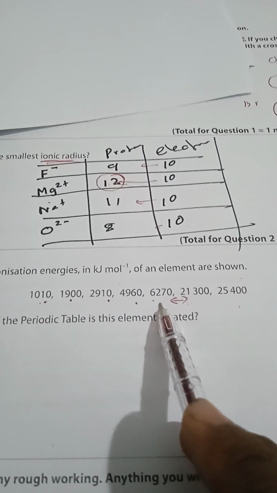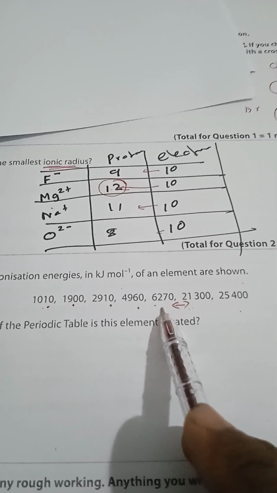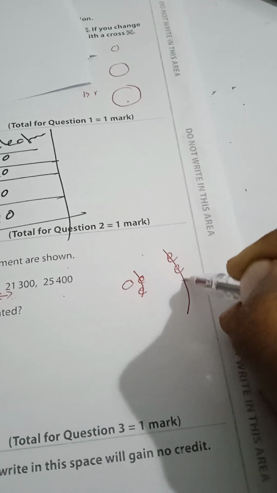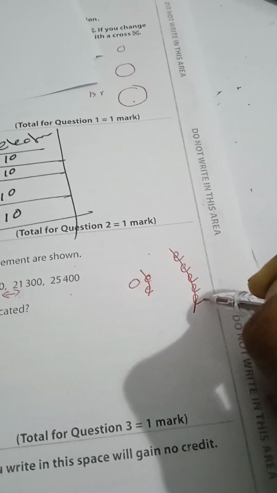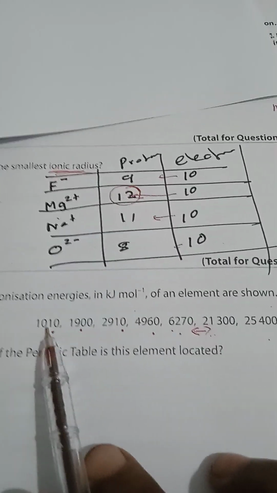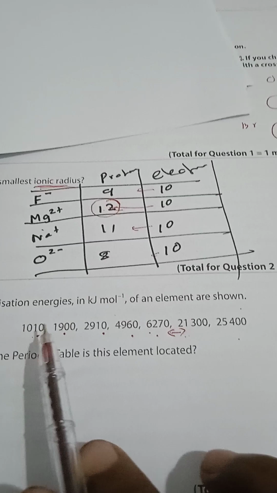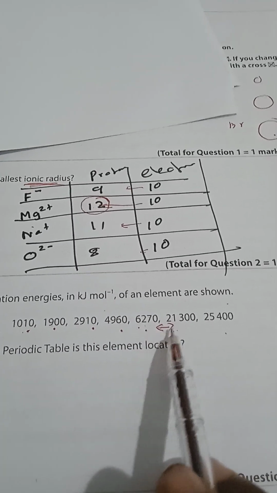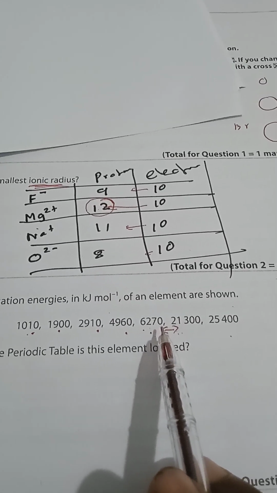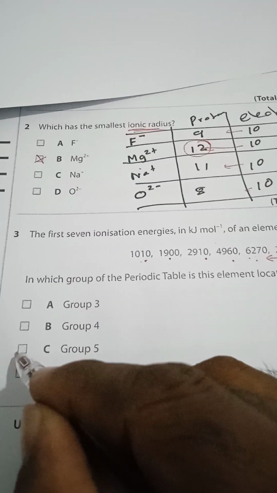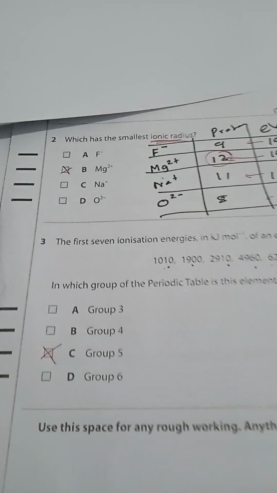That means, children, 5 electrons are easily removed. That means there should be 5 electrons in the outermost energy level: 1, 2, 3, 4 and 5. Why did I say that? Because the biggest gap can be seen after removing 5 electrons. So 5 electrons in the outermost energy level means it should be in group 5. So I guess that's clear to you.